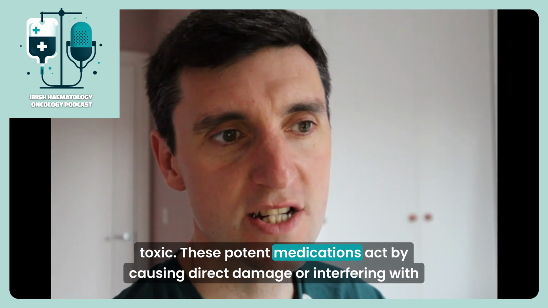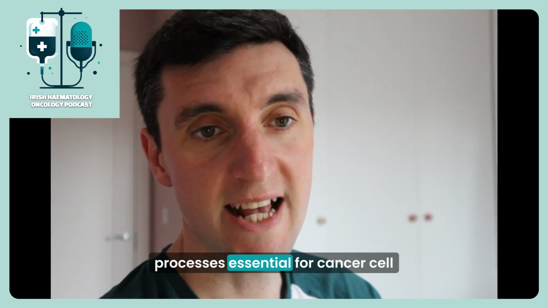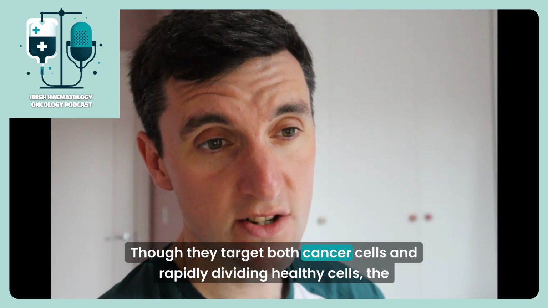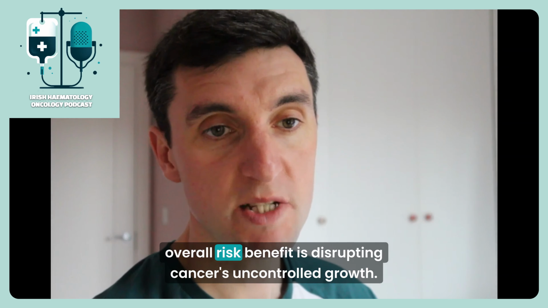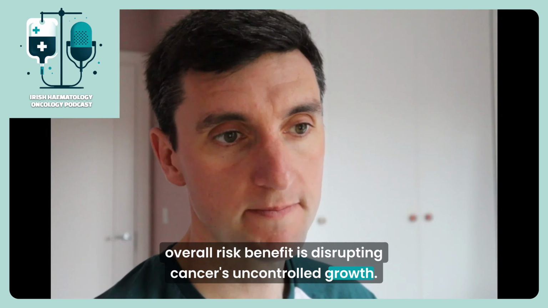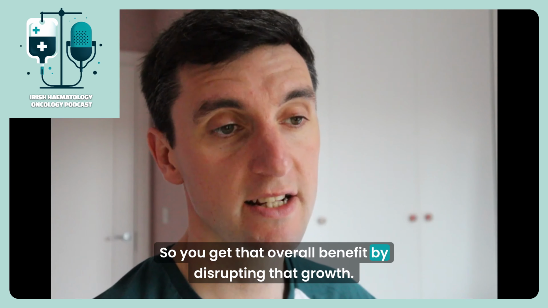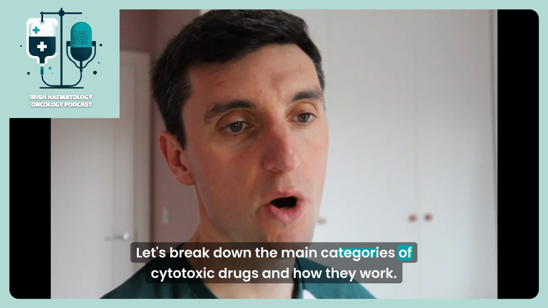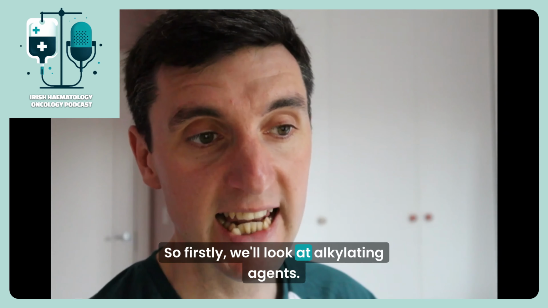These potent medications act by causing direct damage or interfering with processes essential for cancer cell replication. Though they target both cancer cells and rapidly dividing healthy cells, the overall risk-benefit is disrupting cancer's uncontrolled growth. So you get that overall benefit by disrupting that growth. Let's break down the main categories of cytotoxic drugs and how they work. So firstly, we'll look at alkylating agents.